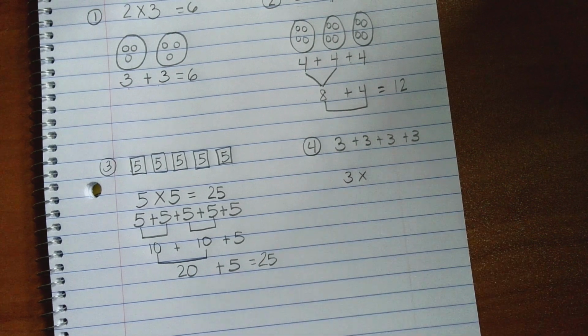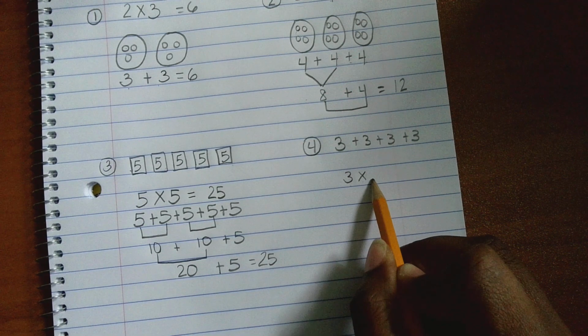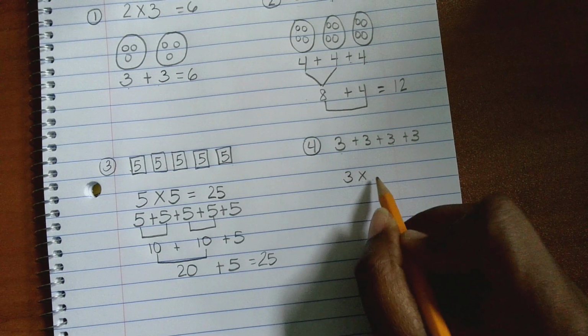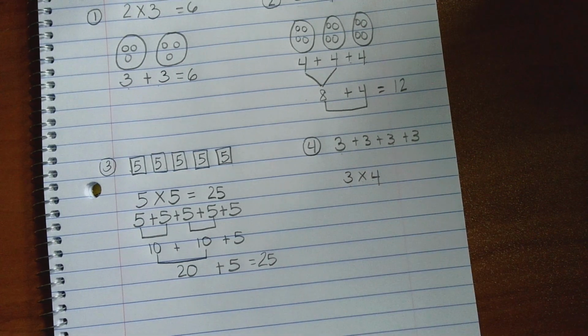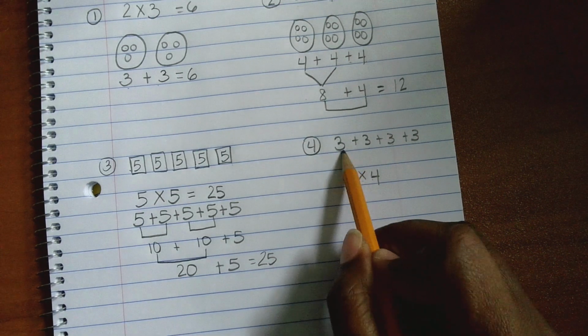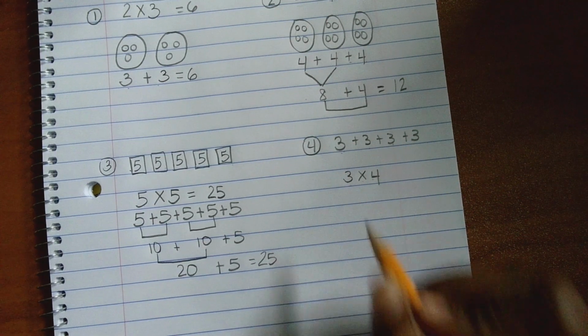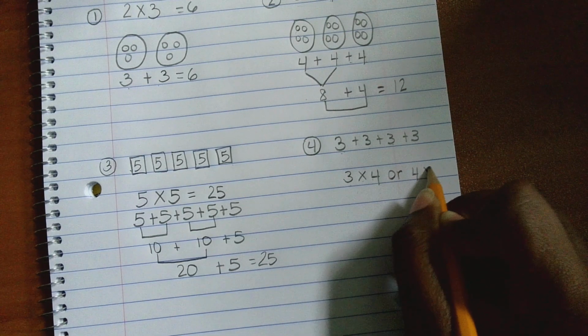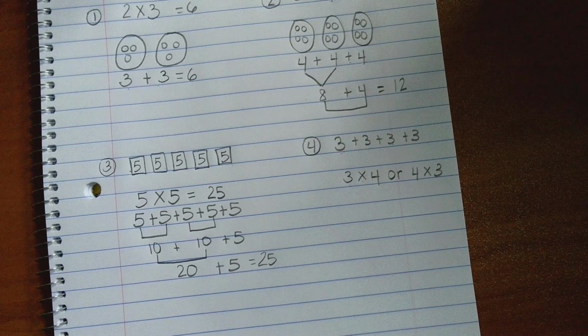And how many times do I see the number 3? I see 3 this many times. 1, 2, 3, 4 times. I see the number 3 4 times. Or I can say I see 4 groups of 3, which is 4 times 3.